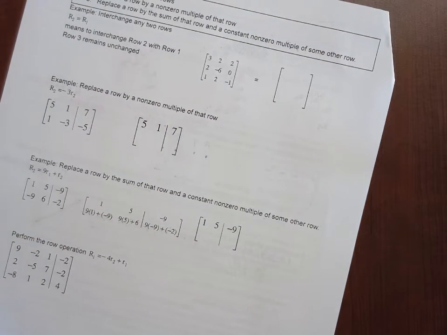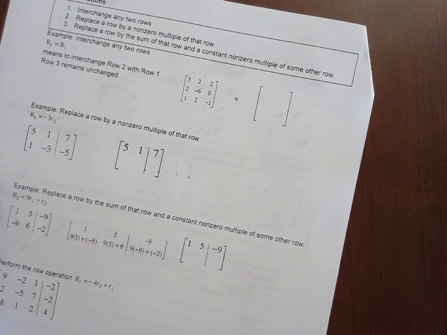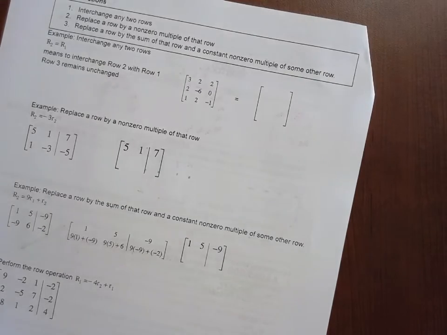All right, so flip the page. The thing about row operations is that we can manipulate and move stuff around to be able to use it for how we're going to solve it, which I'm going to show you tomorrow.